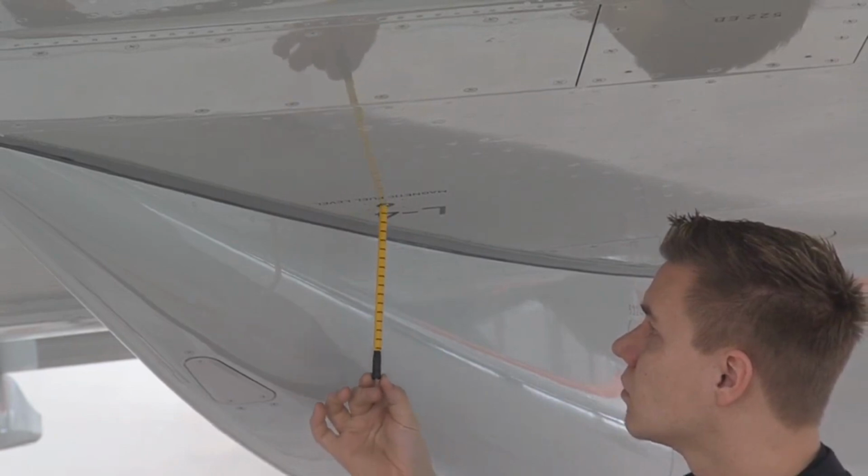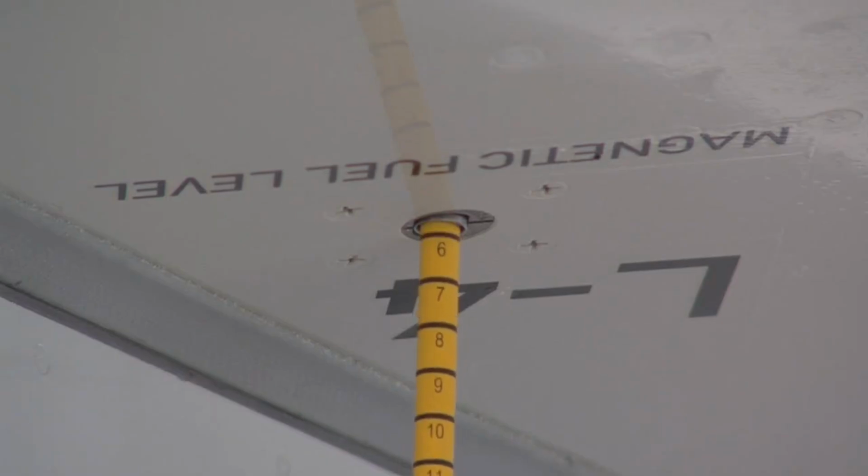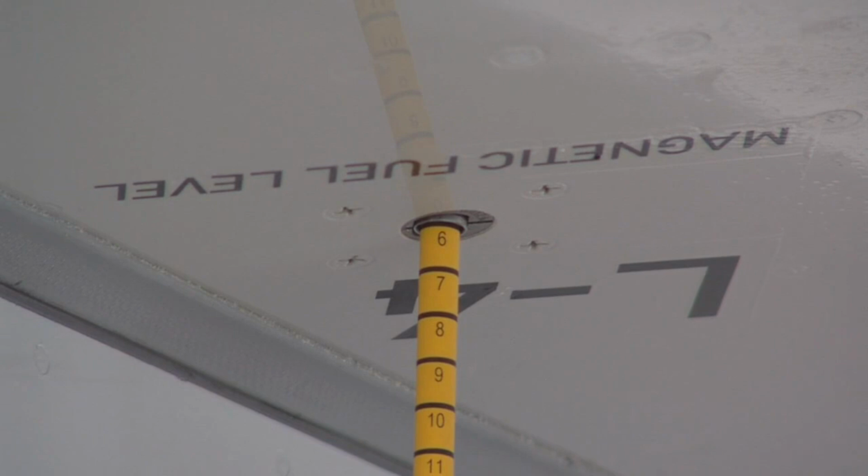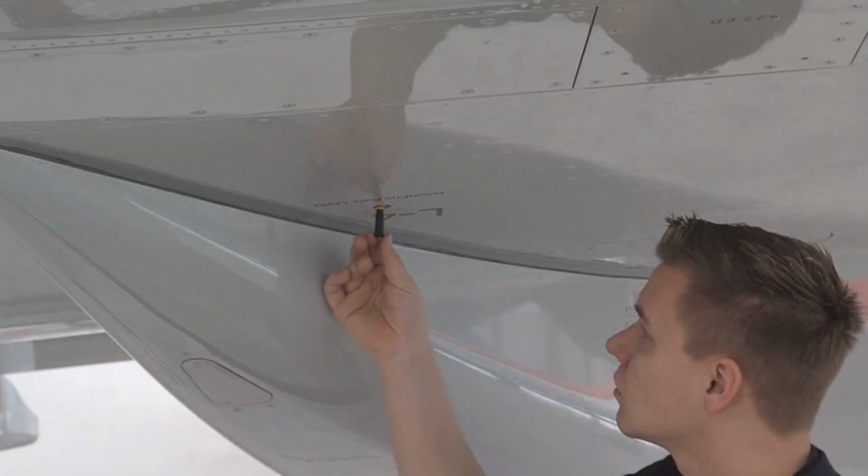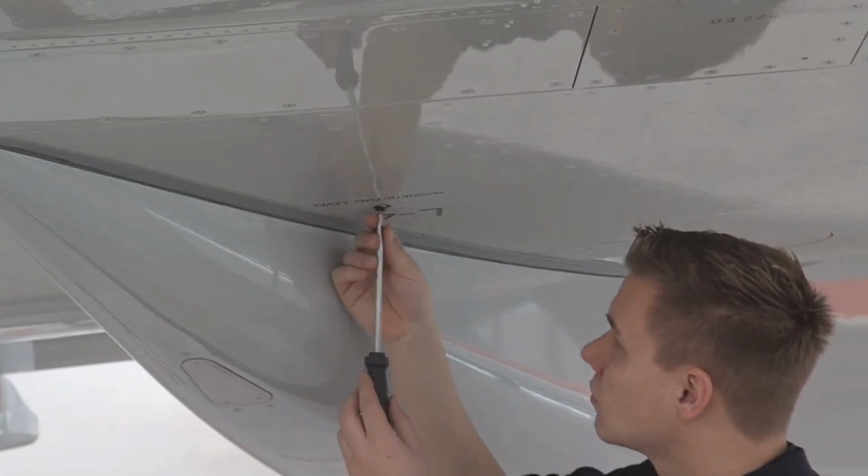Carefully lift the MLI until you feel the magnet engage. Read and write down the value indicated on the MLI. Note, the value on the MLI flush to the wing bottom skin is the relevant one. Insert and lock the MLI as soon as possible to avoid damage.